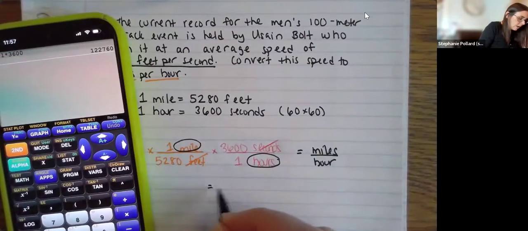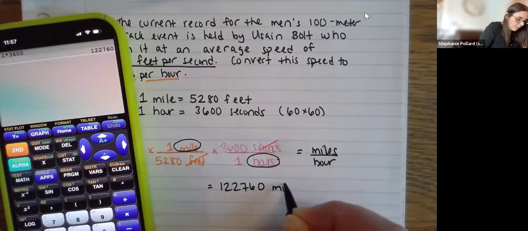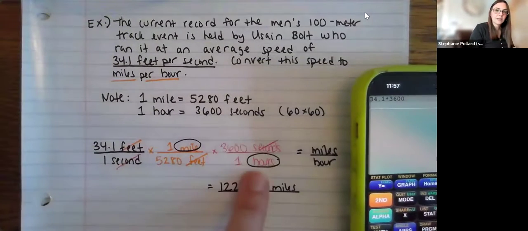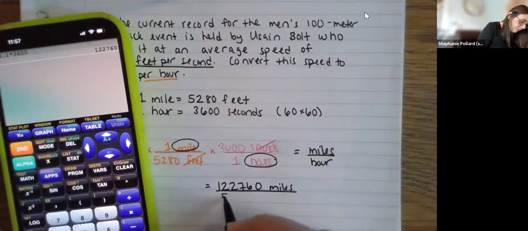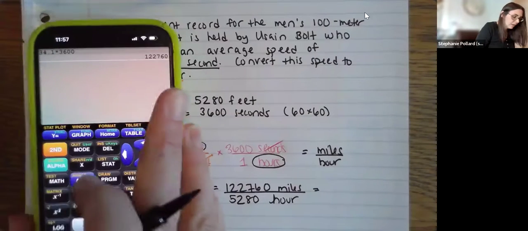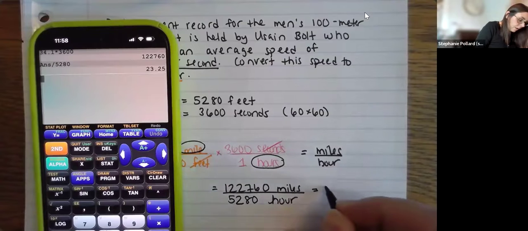I have, let's see, 122,760 miles. And on the bottom, I just have 1 times 5,280. And I'm going to go ahead and do that division out. And I get about, or actually get exactly 23.25.